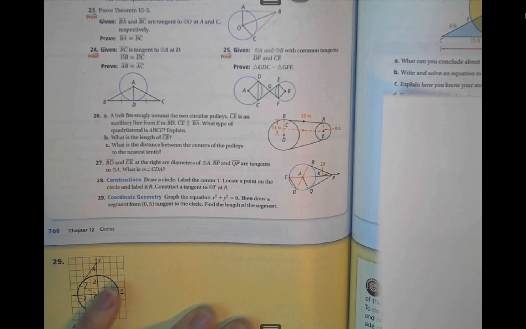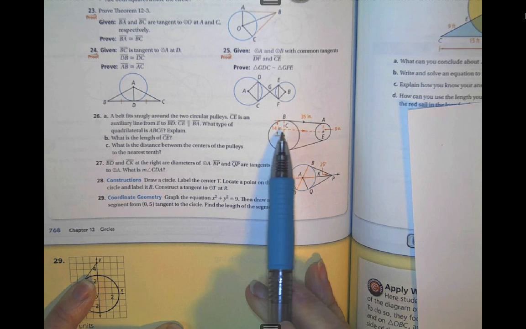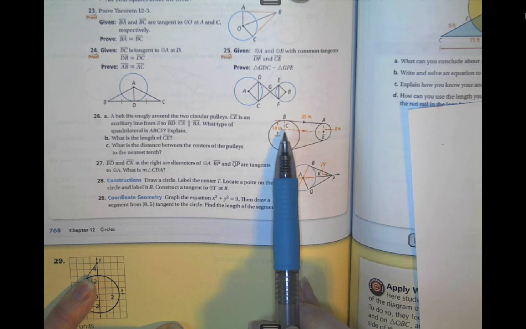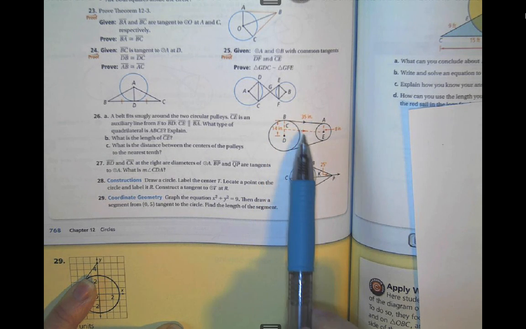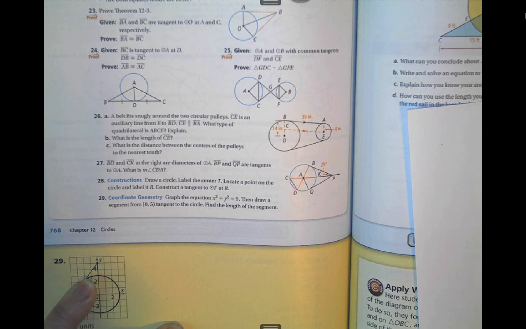It says a belt fits snugly around 2 circular pulleys. CE is an auxiliary line from E to BD. CE is parallel to BA. What type of quadrilateral is ABCE? Explain.